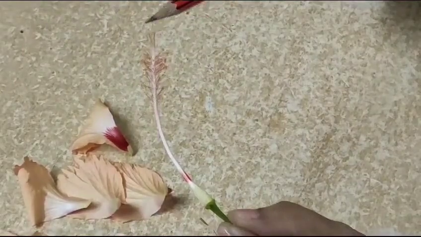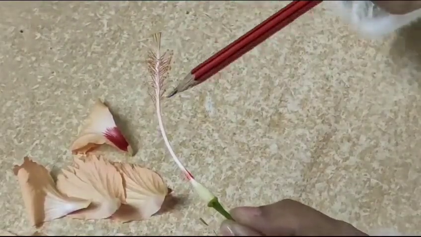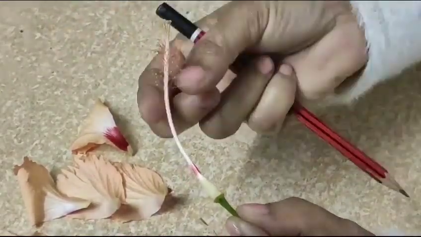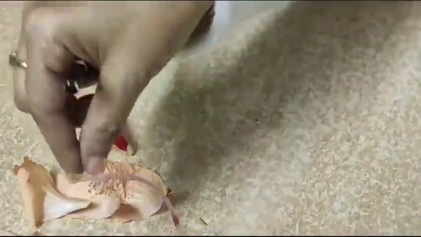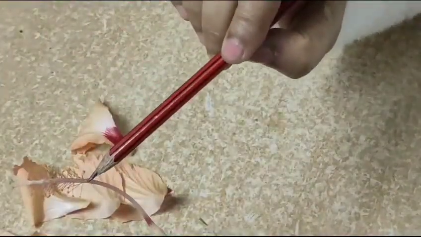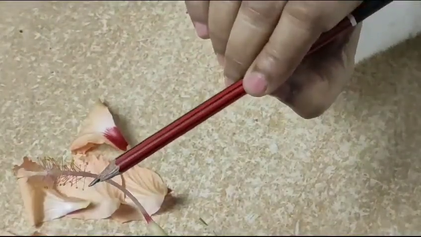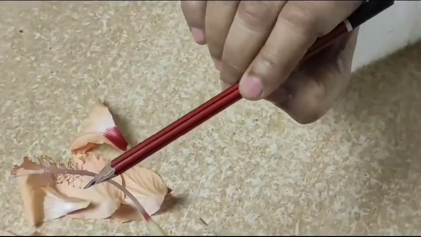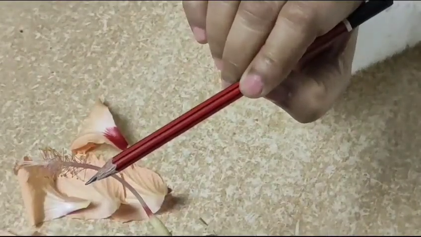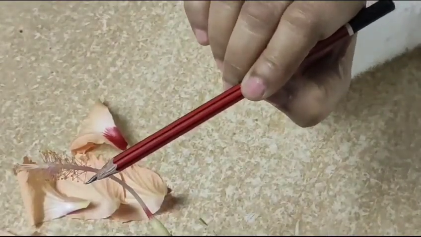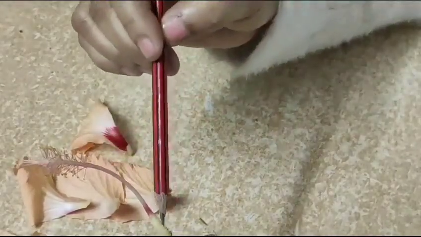This is filament having anther. I will take out one part and show you. This is each of these structures. You have a thread-like structure with a bud at the tip. This is filament. This is anther. Anther contains pollen grain inside. So it is very small in structure. You can see this swollen base.